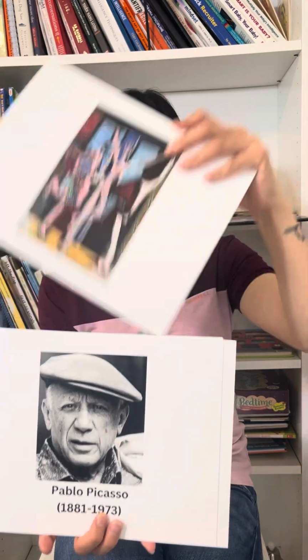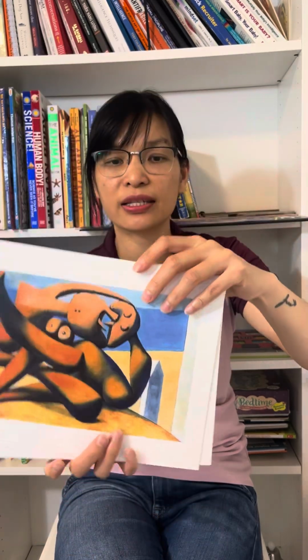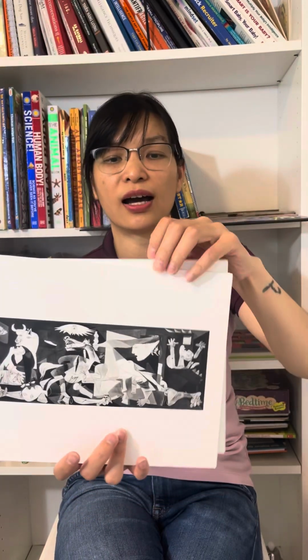Pablo Picasso, the three dancers, the weeping woman, boy with a pipe, figure at the seaside, science and charity, the old guitarist, the kiss, dove of peace, Guernica, art, Pablo Picasso.